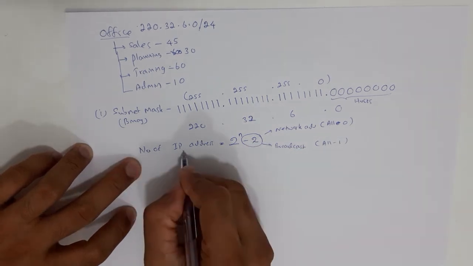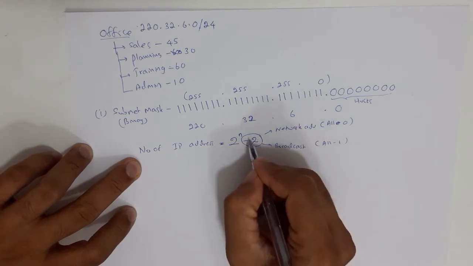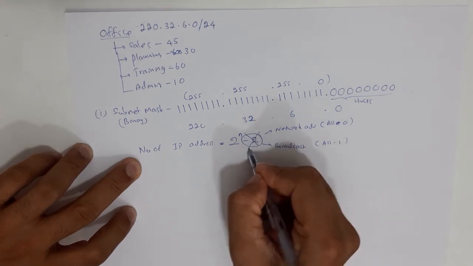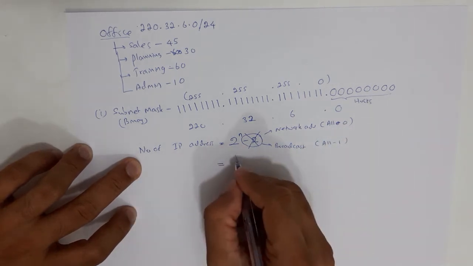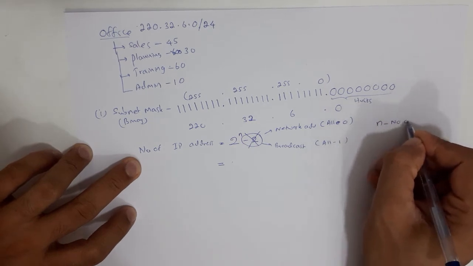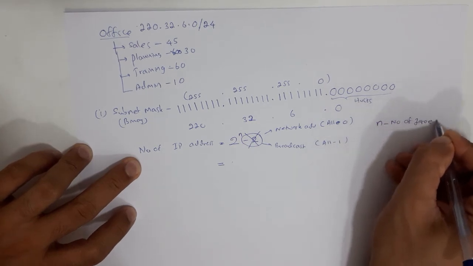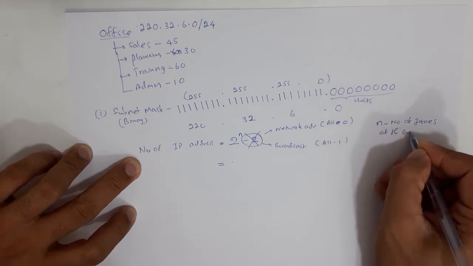But now we need the number of IP addresses. Therefore, these are also IP addresses, so we don't need to worry about this minus 2. The possible number of IP addresses is 2 to the power n. What is n here? The number of zeros in the subnet mask.